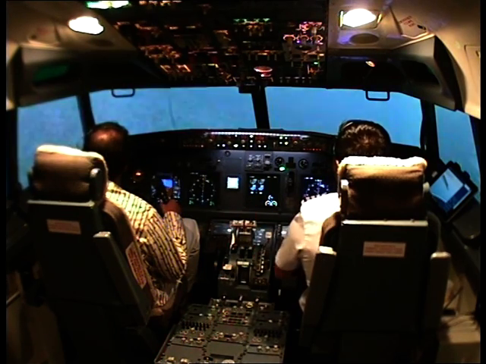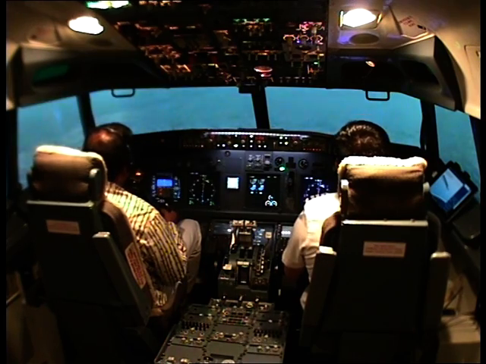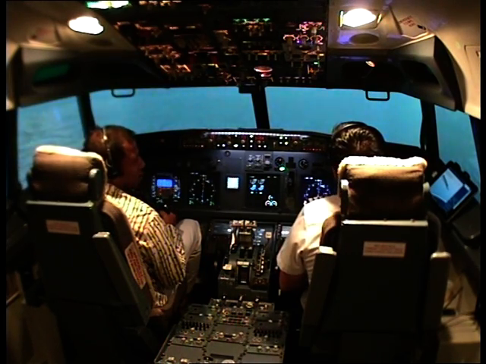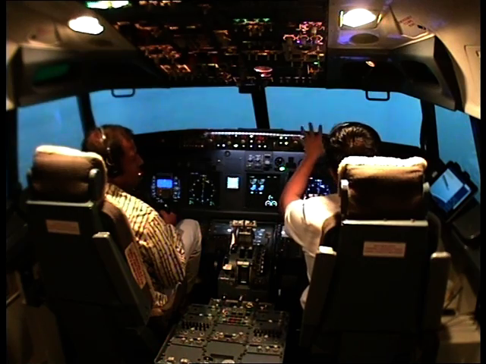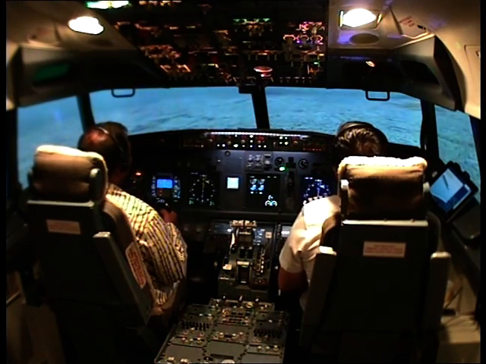So we just straighten out here first. It's amazing, the plane can land itself, especially in bad weather, with zero or low visibility. That's when we want to land.